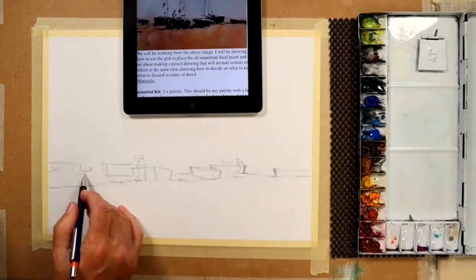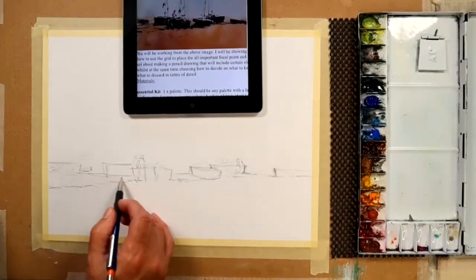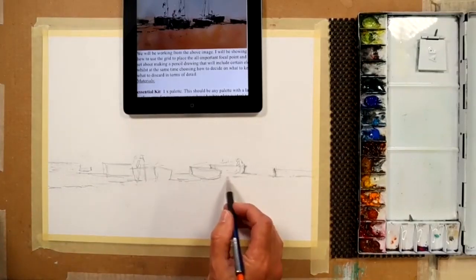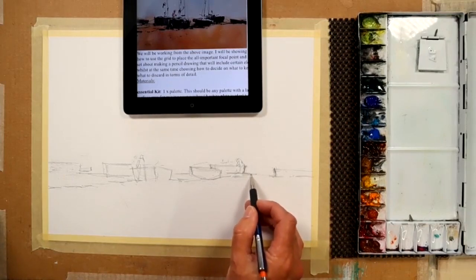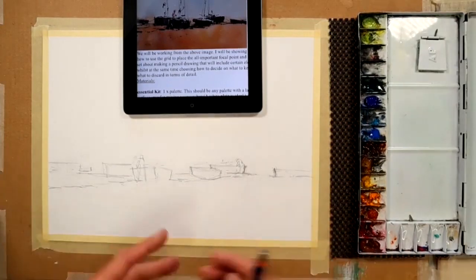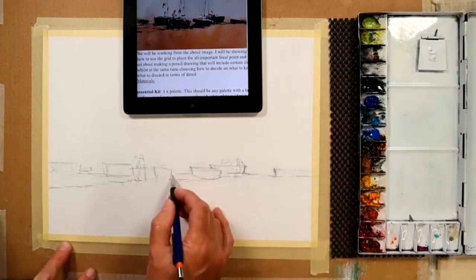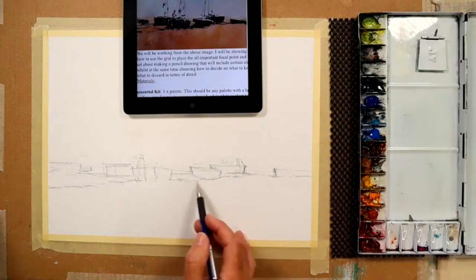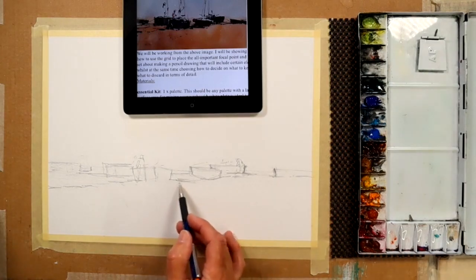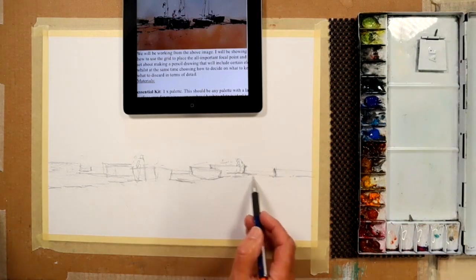Okay. Now, don't underestimate these dark shadows that link the shapes between boats. They are absolutely essential to the continuity, to the flow of the painting and the design. And a good painting does rely on a good sense of design.